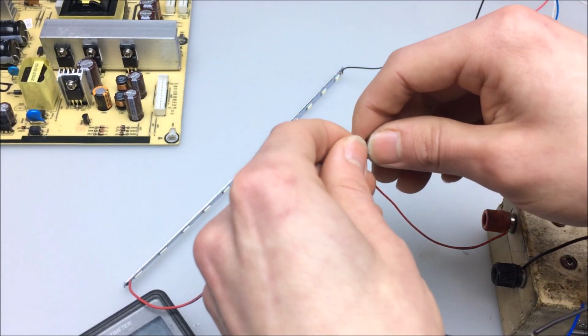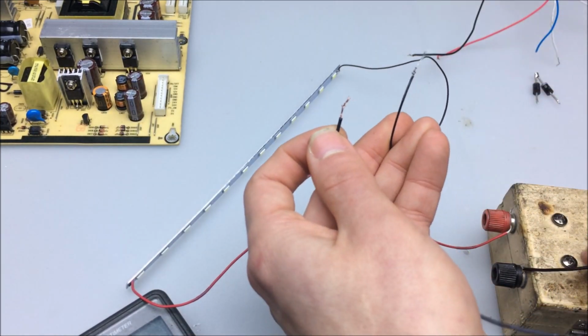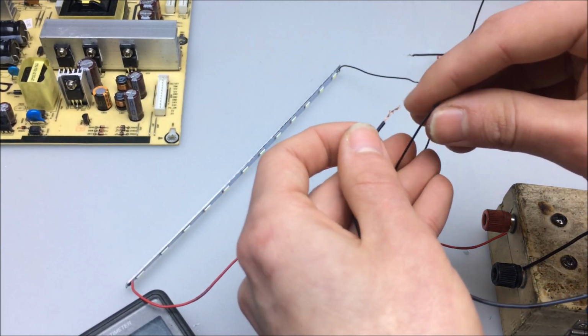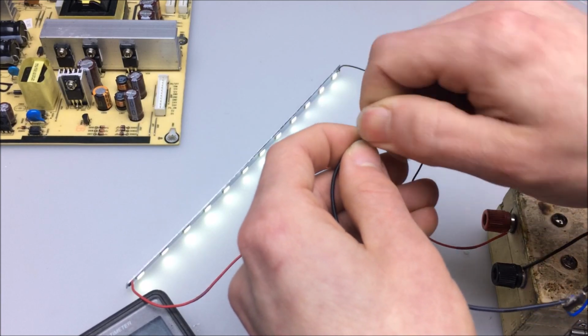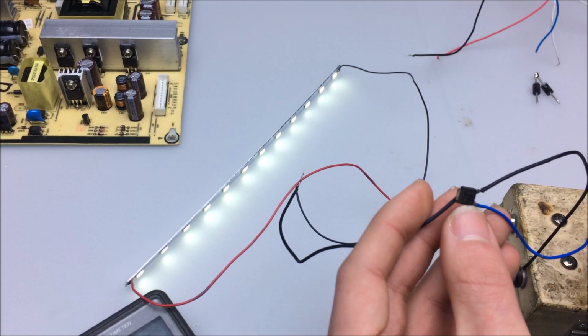And hook up the output of the quasi-circulator to the negative of the LEDs. I'll turn it off. And we can use the quasi-circulator to control the amount of electrons that are flowing to the LEDs.